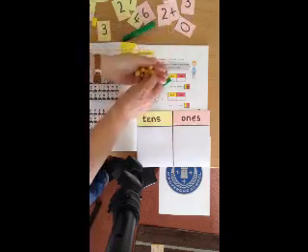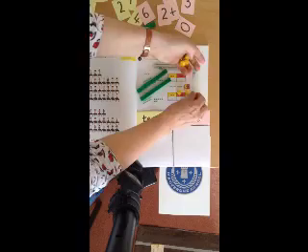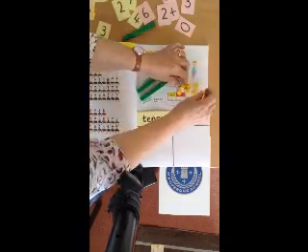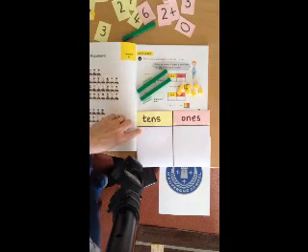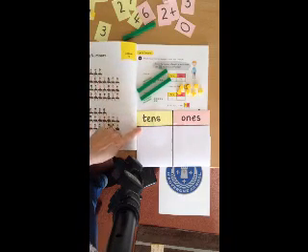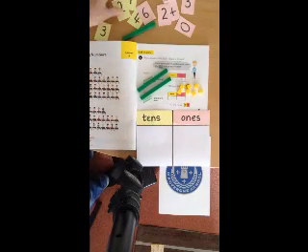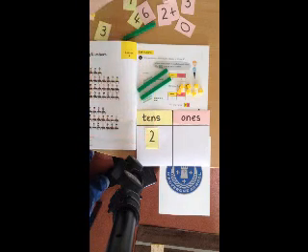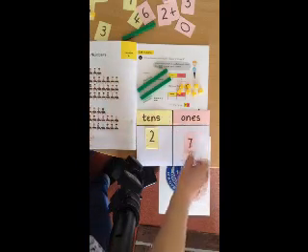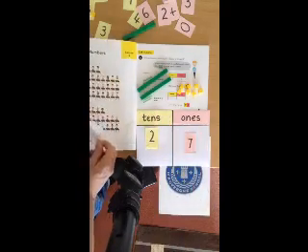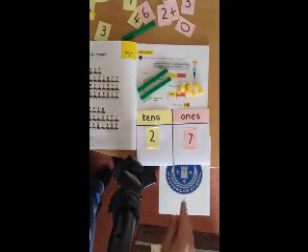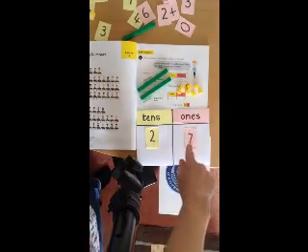So we can count out 1, 2, 3, 4, 5, 6, 7. And we can show that in our place value frame by saying 2 10s are 20 and 7 1s makes 27 on our place value chart. And there is 27. 2 10s and 7 1s.